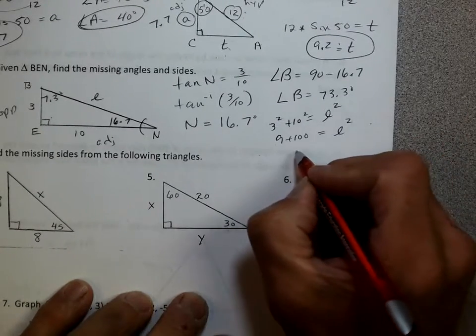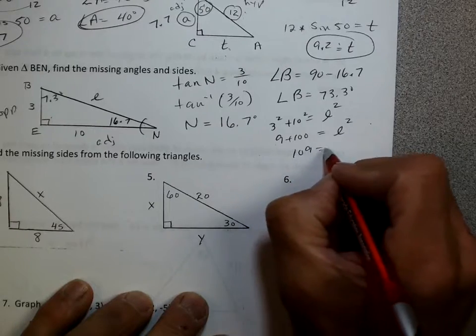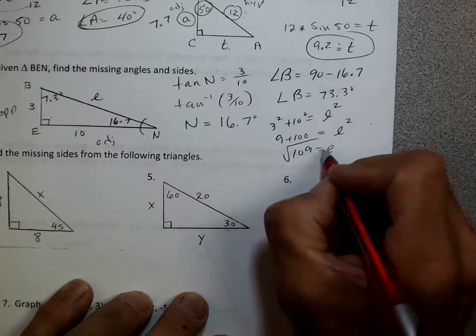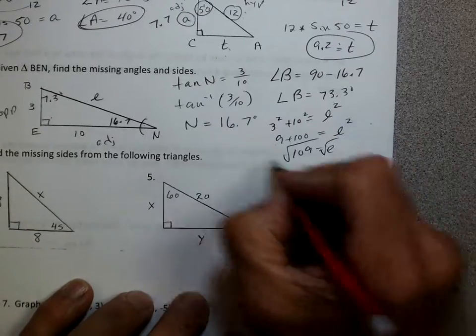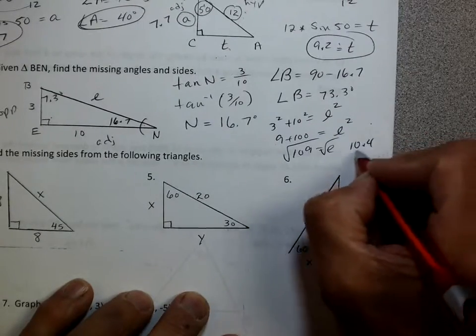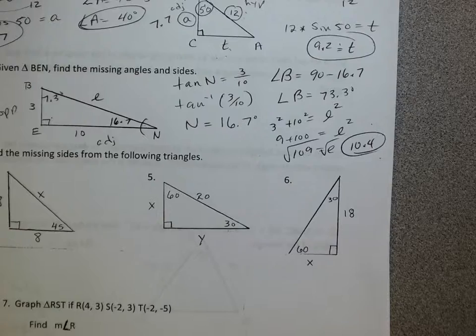I've got 109 equals e squared, but I'll have to take the square root of that. The square root of 109 is about 10.44. So 10.4, because I round to the nearest tenth. Nice job. Thumbs up on that one?